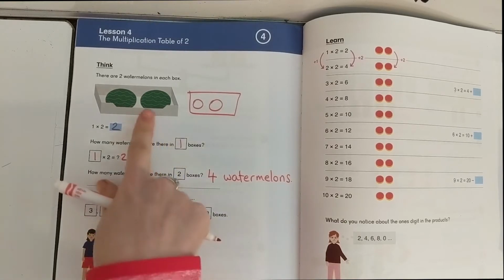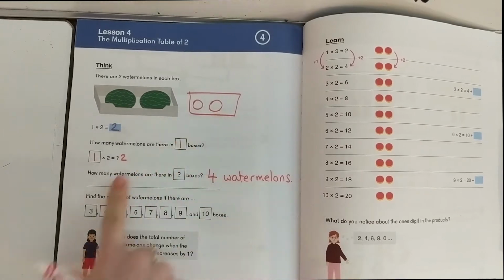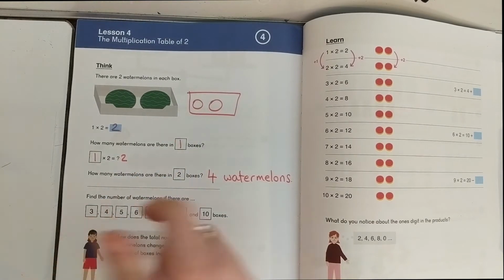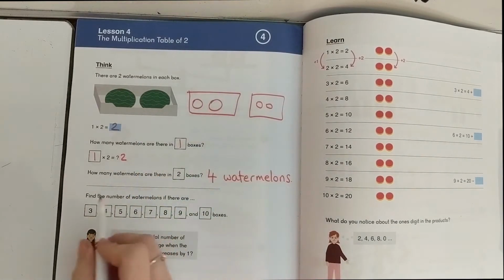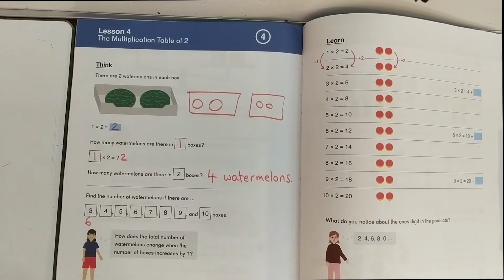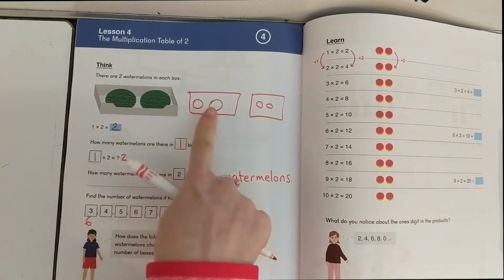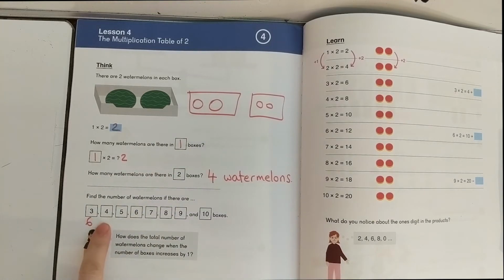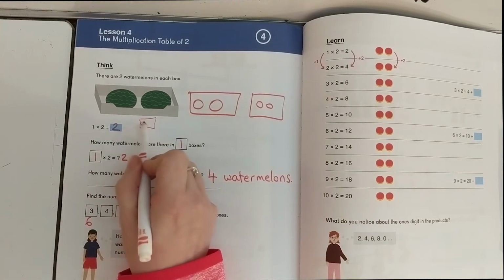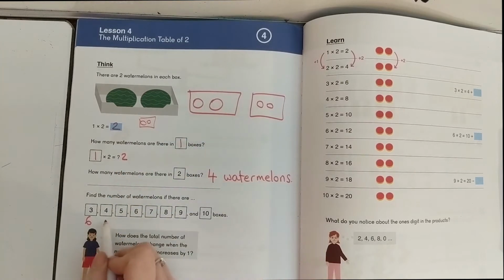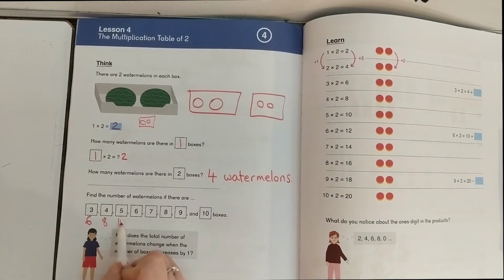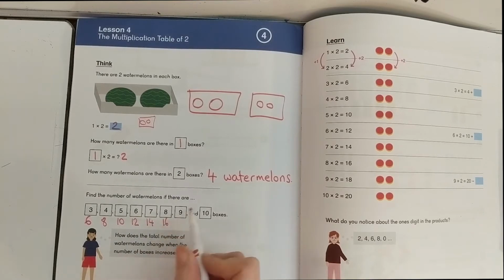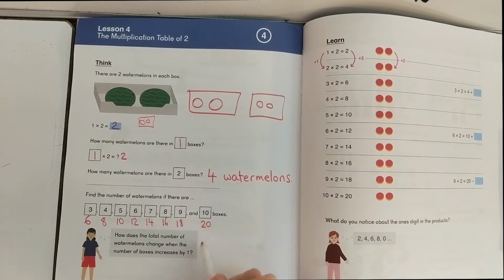So if one box has 2, 2 boxes have 4, 3 boxes would have, there's my third box, 2, 4, 6. I'm going to write my answer right underneath. Do you see the pattern? 2, 4, 6. How many in 4 boxes? 2, 4, 6, 8. 2, 4, 6, 8, 10, 12, 14, 16, 18, and 20.